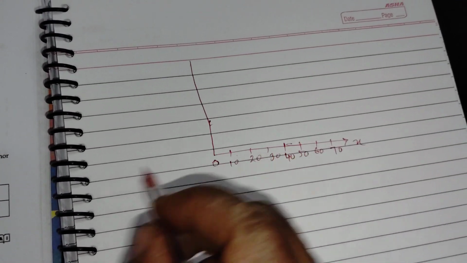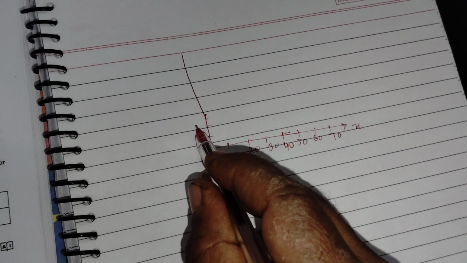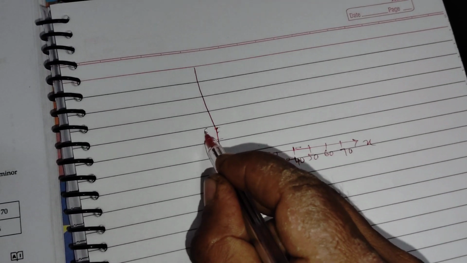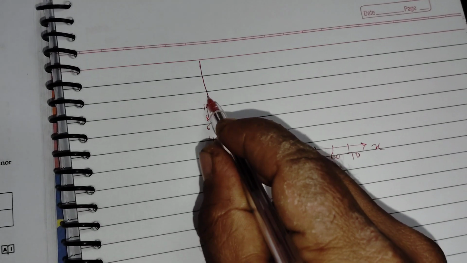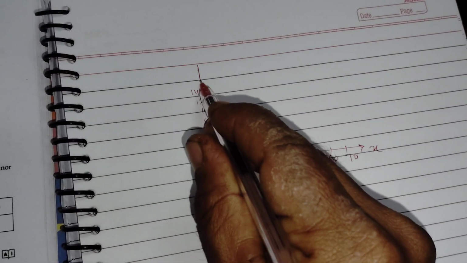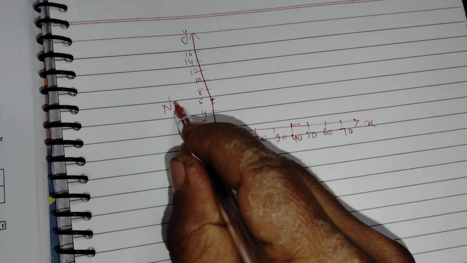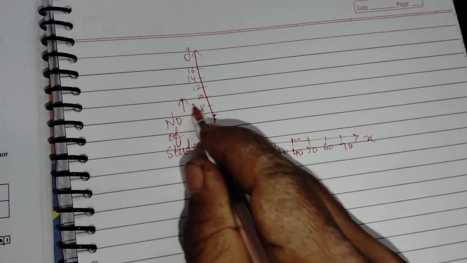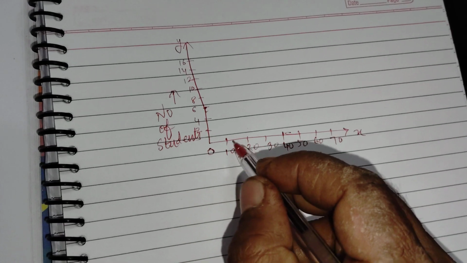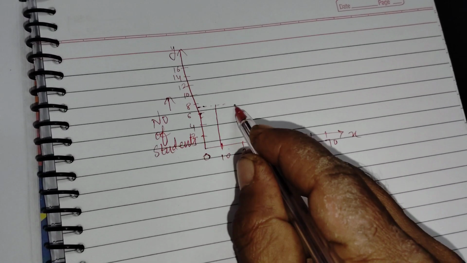On the y-axis the maximum number is 16. So we mark equal gaps of 2: 2, 4, 6, 8. So till 16 we mark 10, 12, 14, 16. This is the y-axis, the number of students. So for 10 to 20 the value is 7. So 7 is somewhere between 6 and 8.